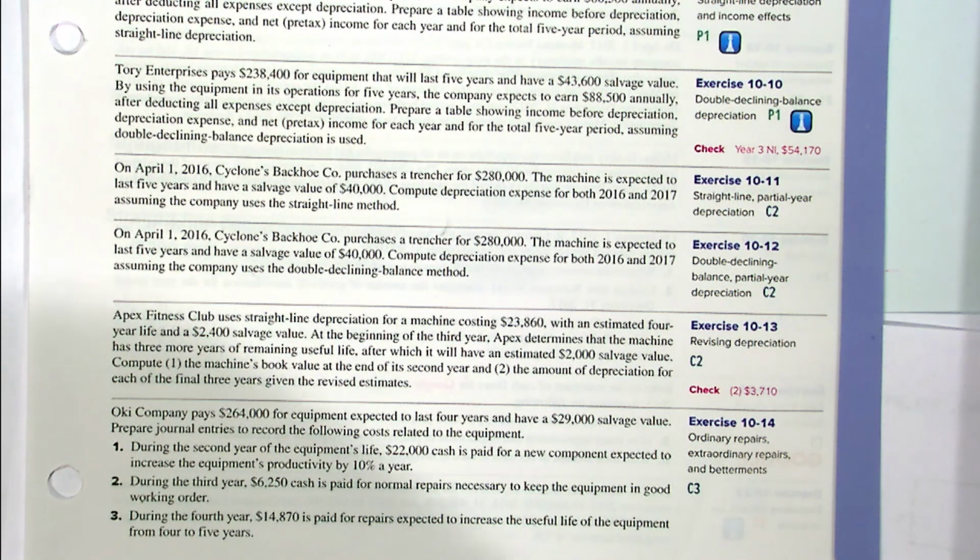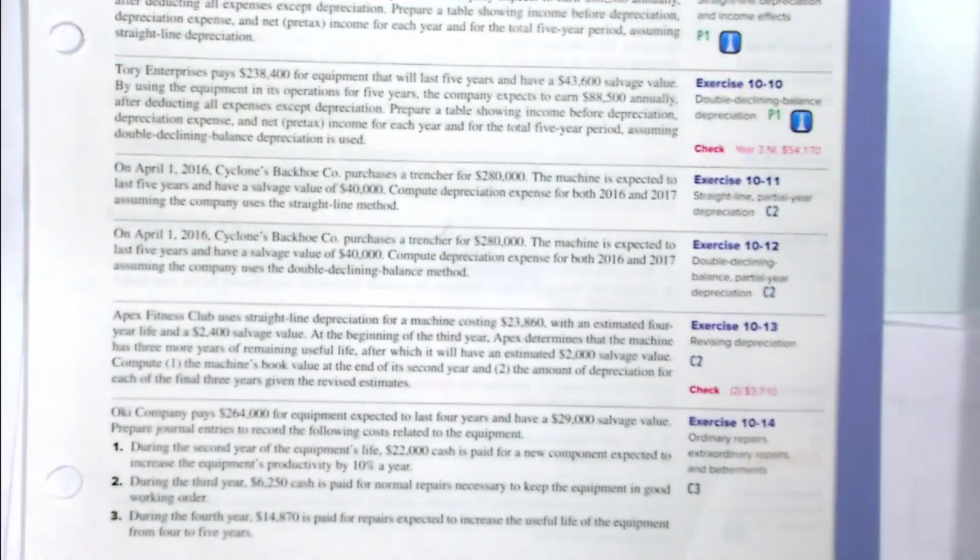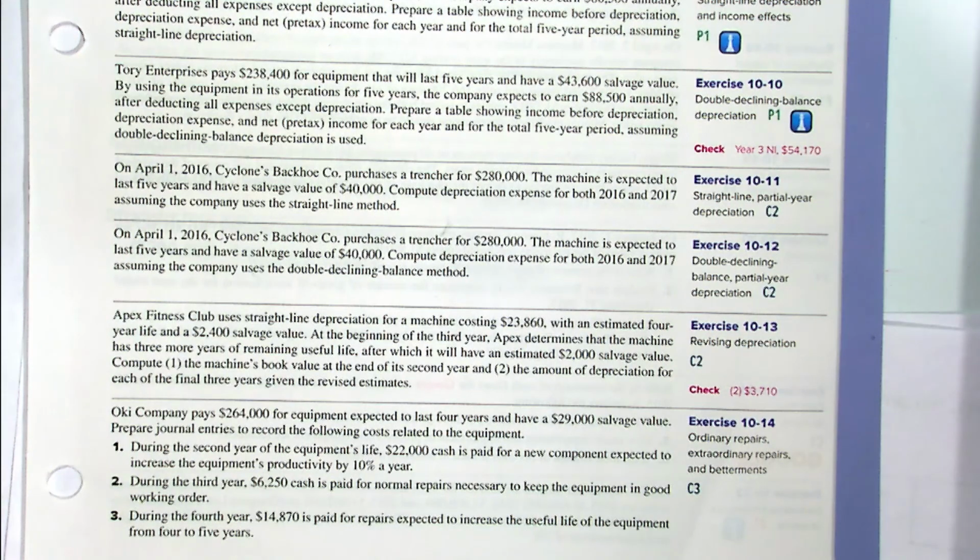At the beginning of the 3rd year, Apex determines that the machine has 3 more years of remaining useful life, after which it will have an estimated $2,000 salvage value. Compute the machine's book value at the end of its 2nd year and the amount of depreciation for each of the final 3 years given the revised estimates. Okay? All right, we can do that, right?